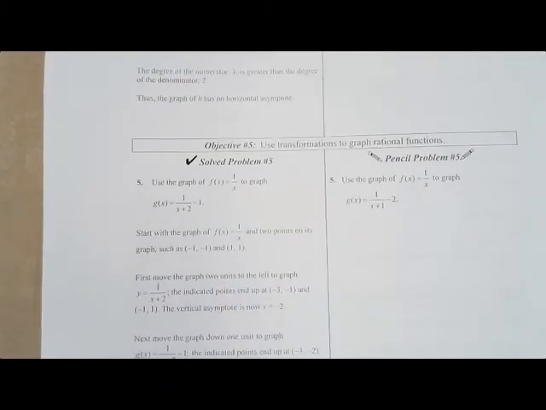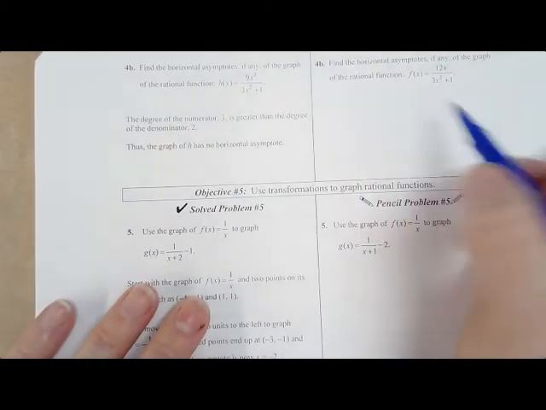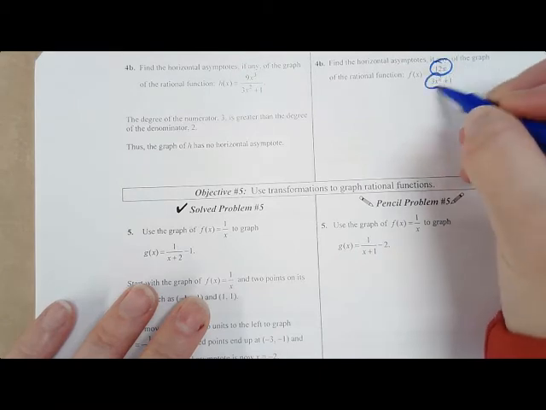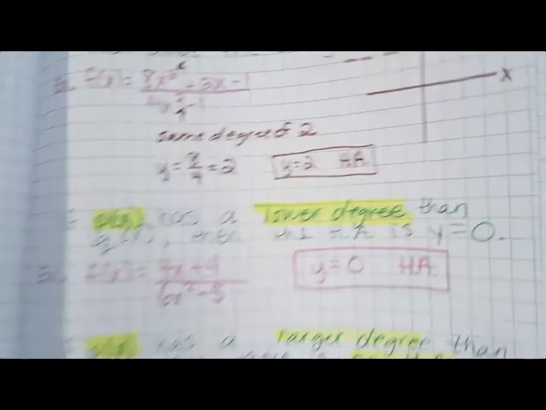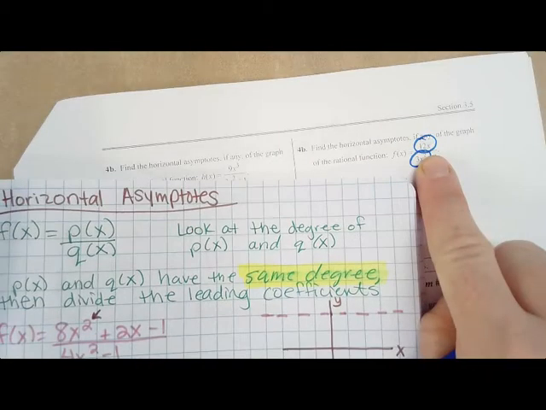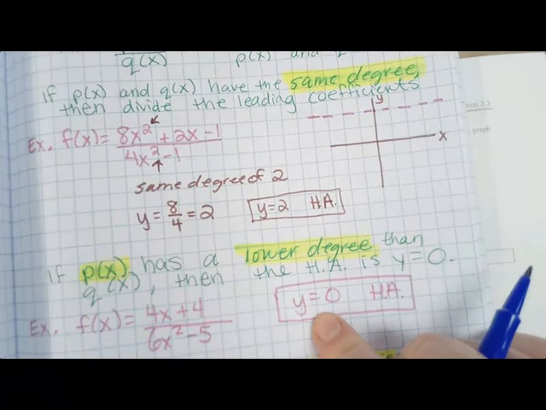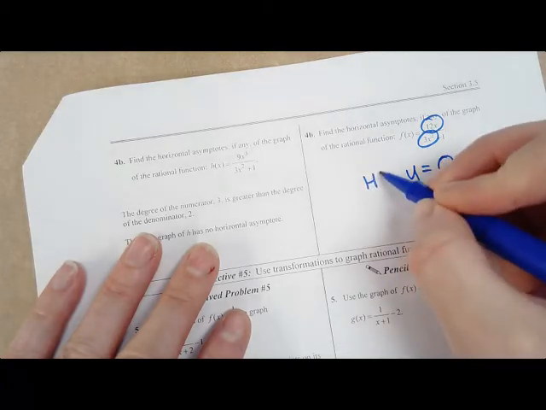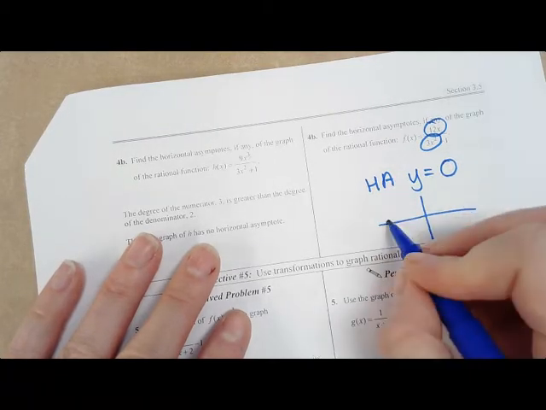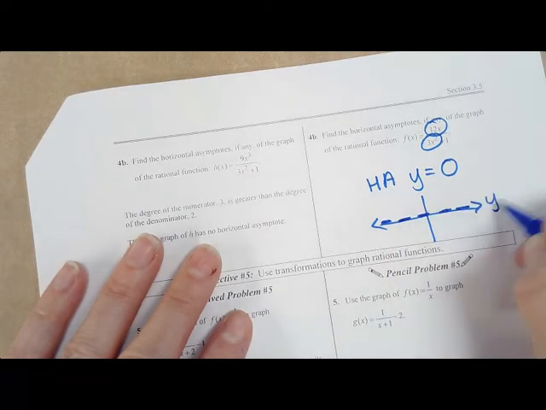Okay, let's do the next one. We are doing horizontal asymptote again. So let's see. This one is smaller than this one. So if we look at our notes, if this one is smaller than this one, the numerator has a lower degree than the denominator, then y equals 0 is your horizontal asymptote. So y equals 0. J. So we would just do like this. Y equals 0.